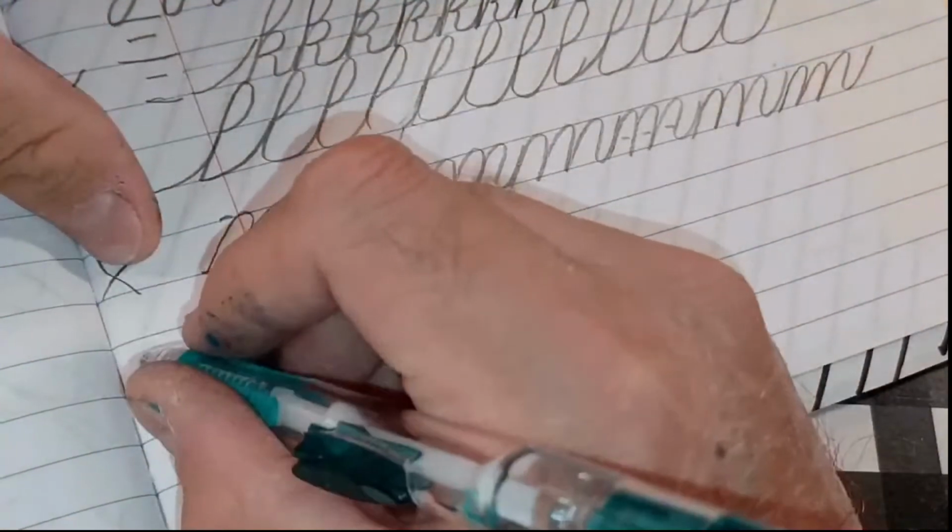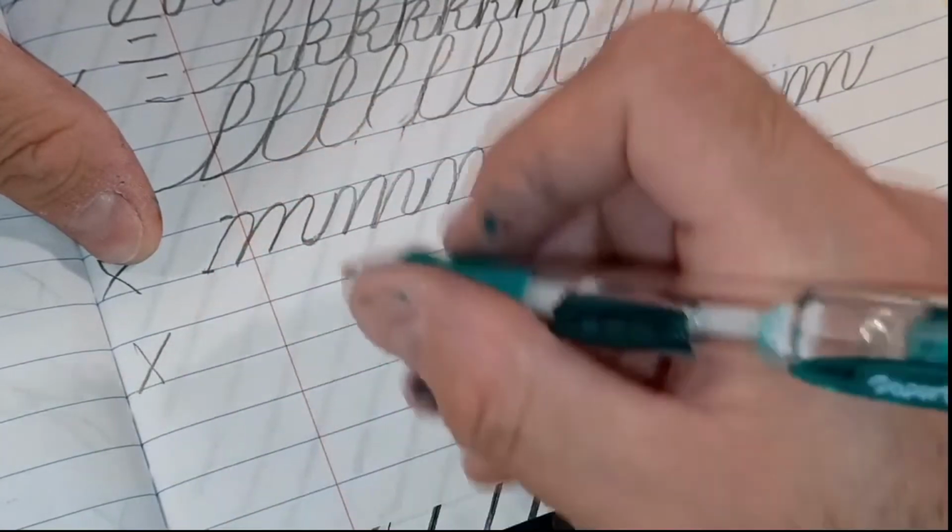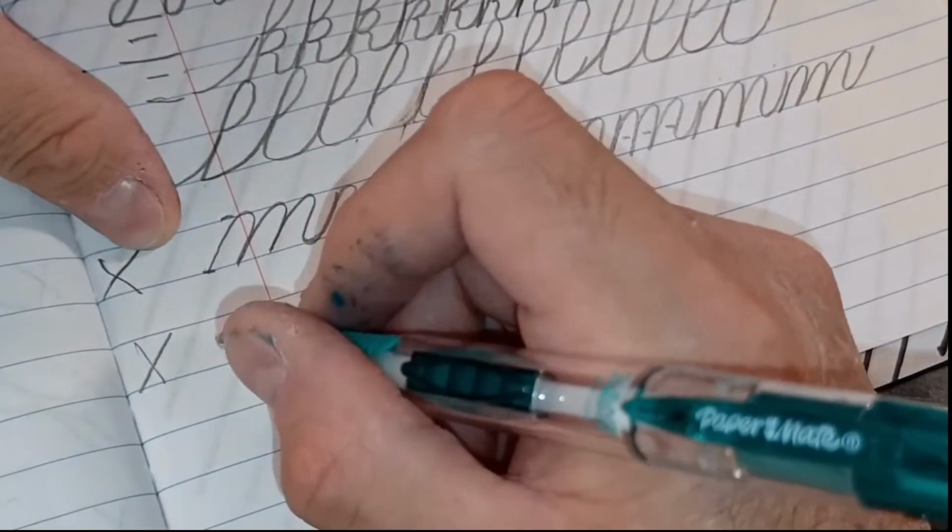Okay, so the next letter is the N. There's our X height. We're gonna start. Oh, one thing. I'm gonna show you the other M.